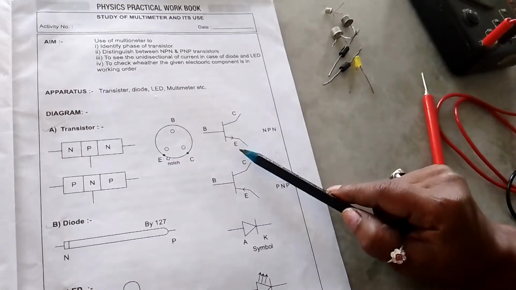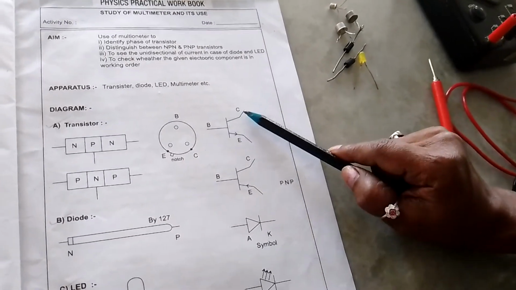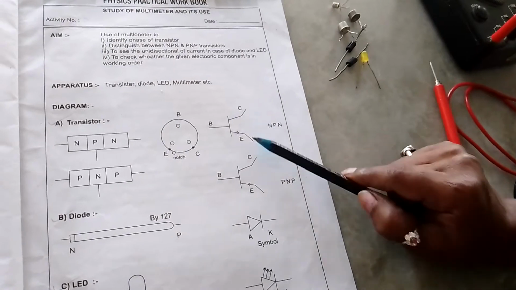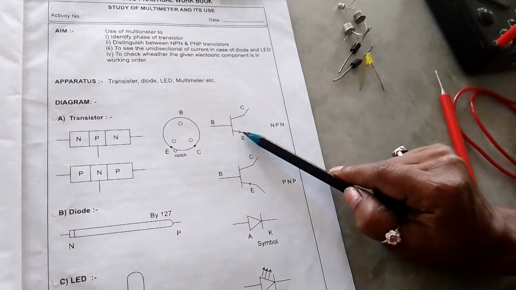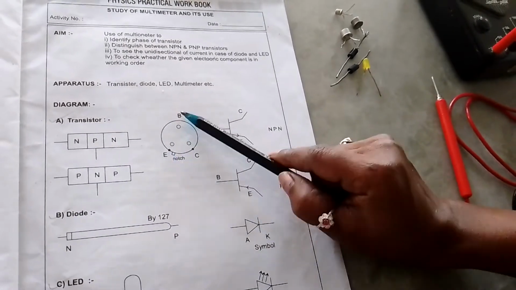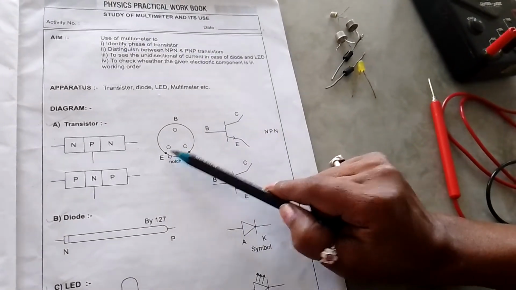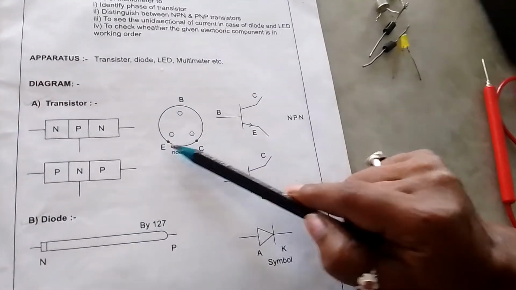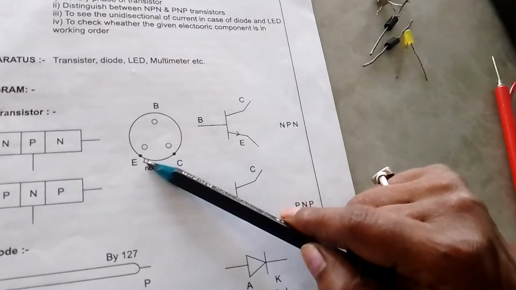It has 3 legs, emitter, base and collector. In an NPN transistor, the current direction is outward. You have to identify the emitter or collector, that's why the notch is here. The notch is towards the emitter. I will show you.